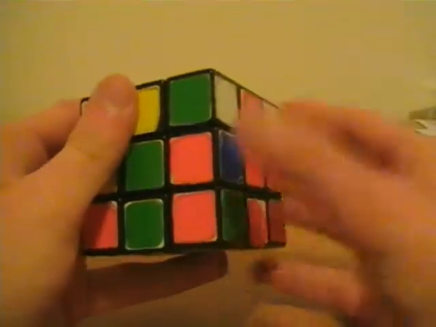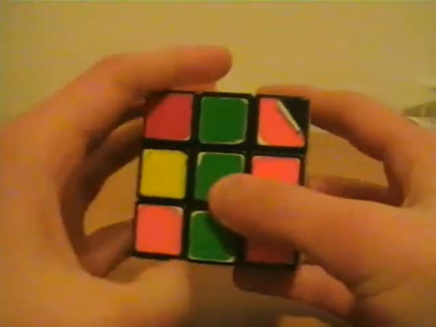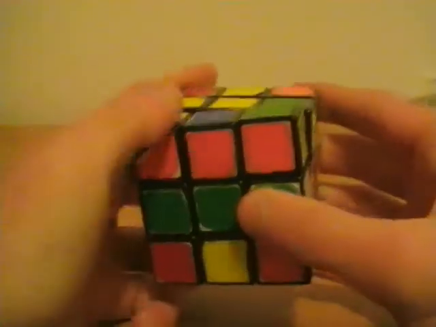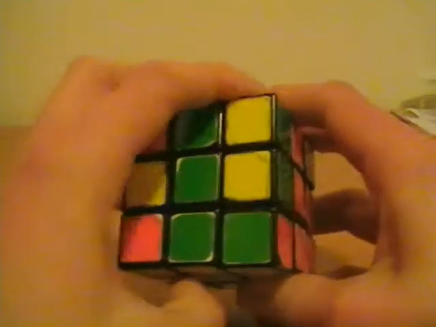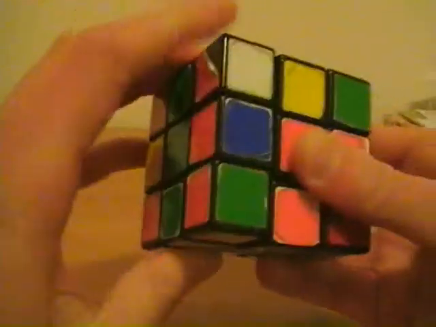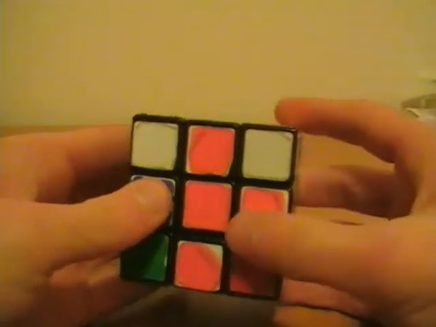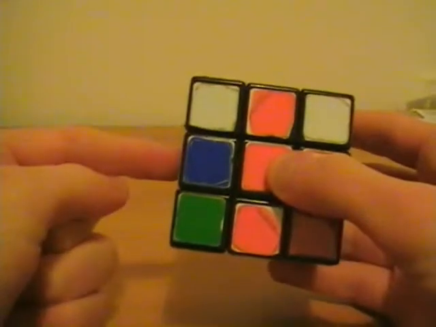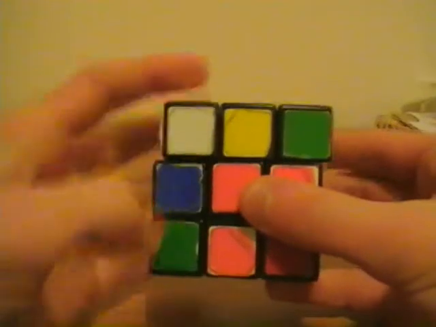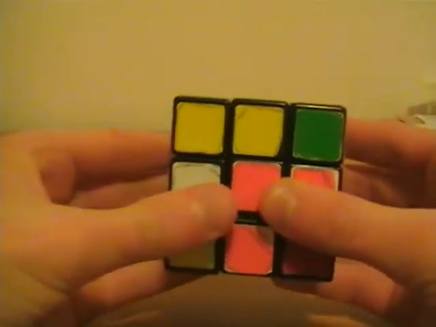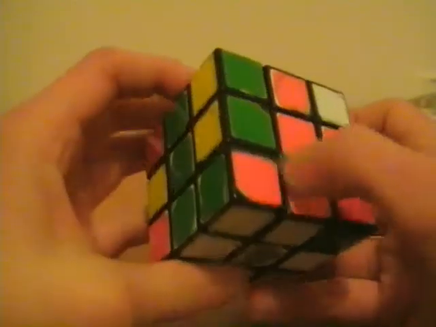So, the first one, for solving this one, is U prime, F prime, U, F. Now, another way to do this is if you hold the front face as well, and it's technically the same moves as this face, but just using L instead of F. So U prime, L prime, U, L. So it gets in there.